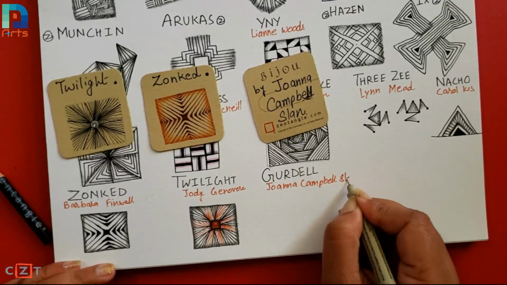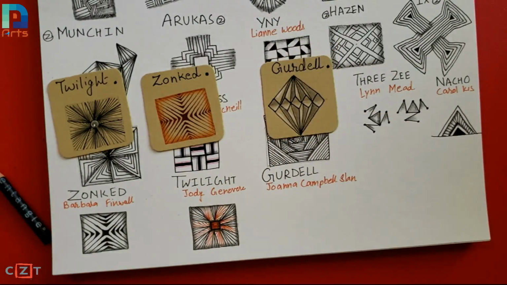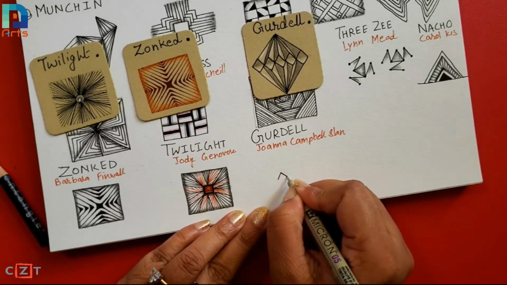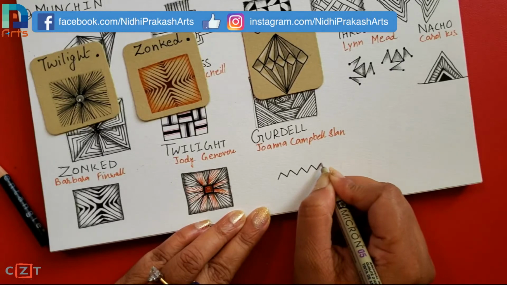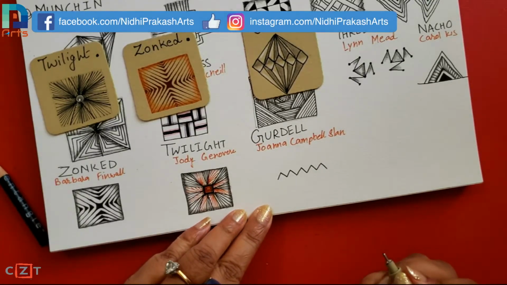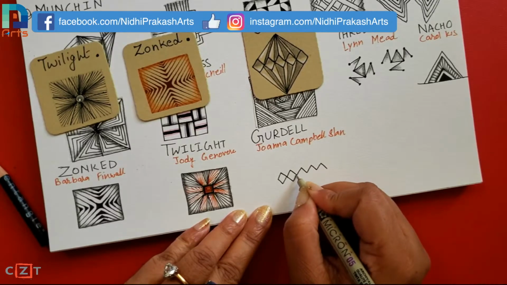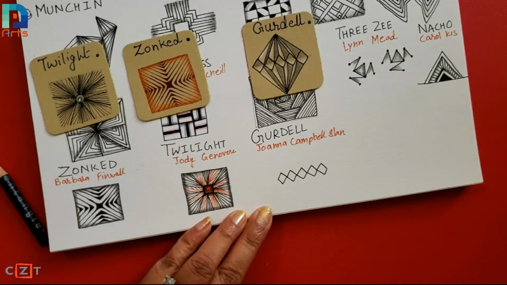CZT, you start with the zigzag line and then you draw the zigzag line below it, and eventually you get the diamond. You can draw as many as you want.